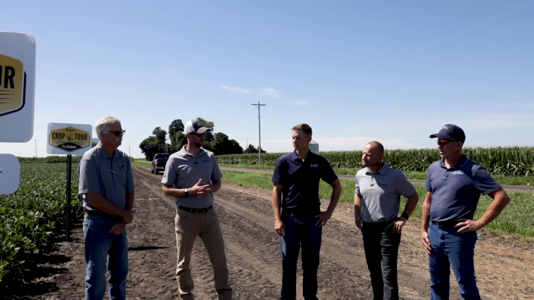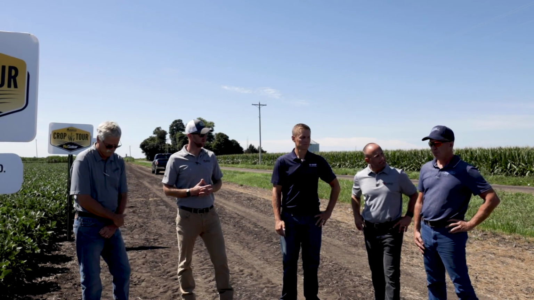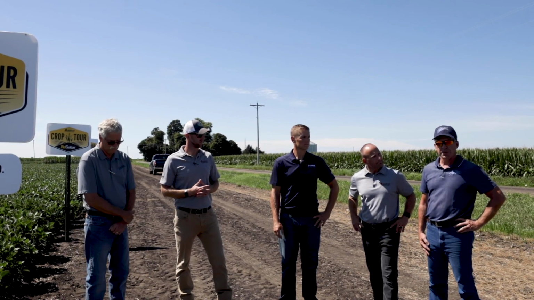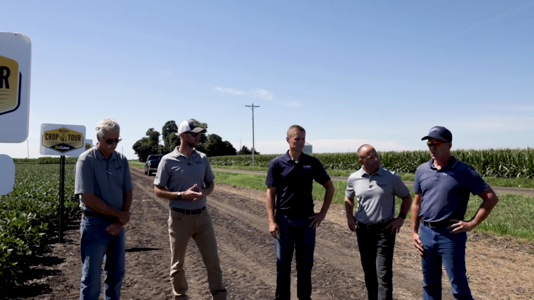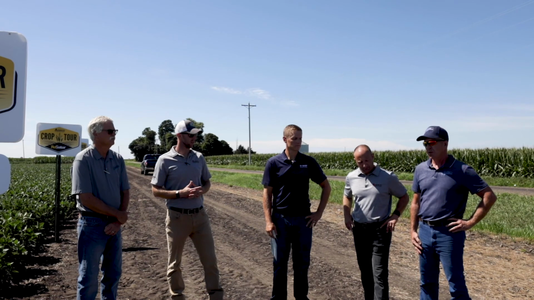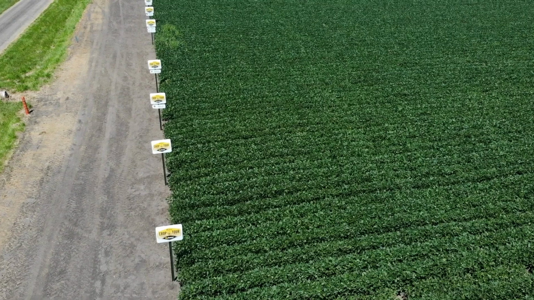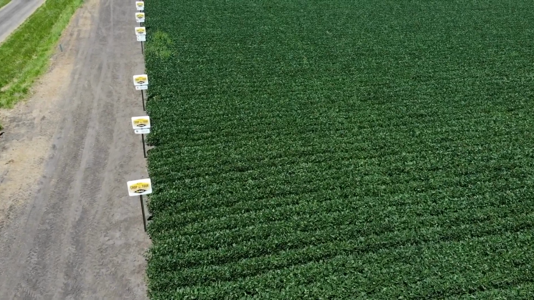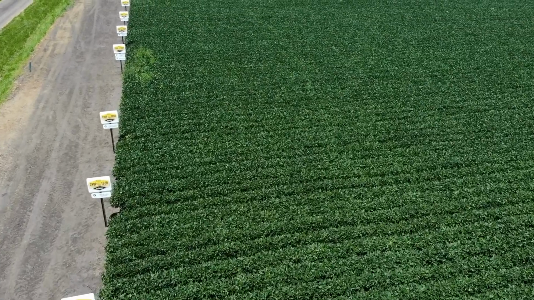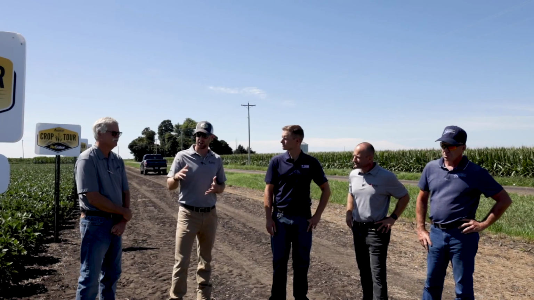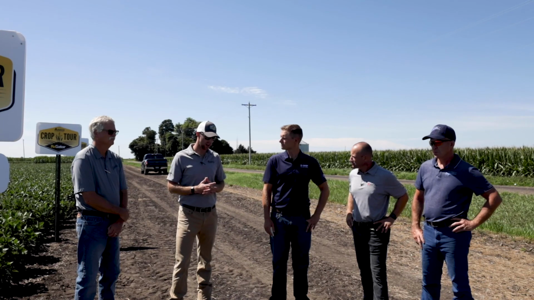And so a lot of times you'll get weed escapes when you're too low on your volume of water that you're using. Yeah, I think the low carrier volumes work much better on your soil applied pre-plant chemistries, but once we go to a post-application, the higher volumes are definitely where it's at and where you're going to get your efficacy. Yeah.